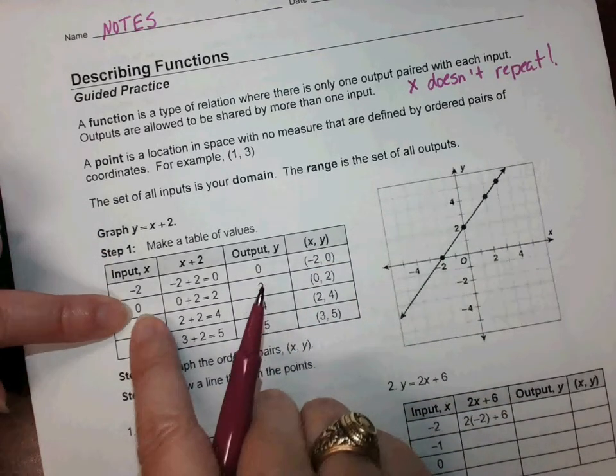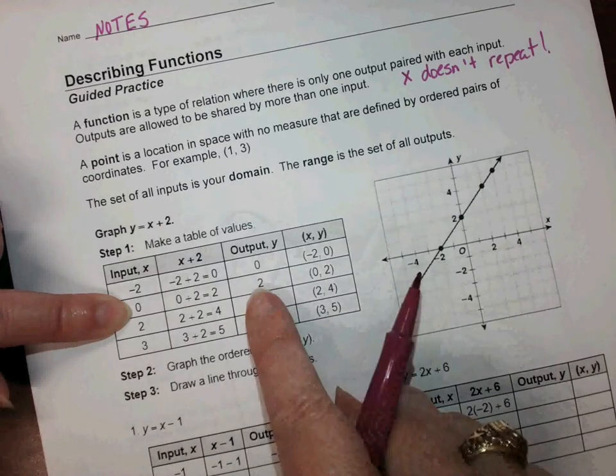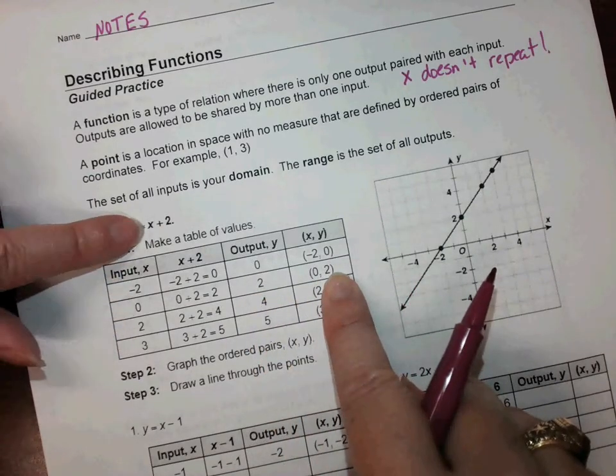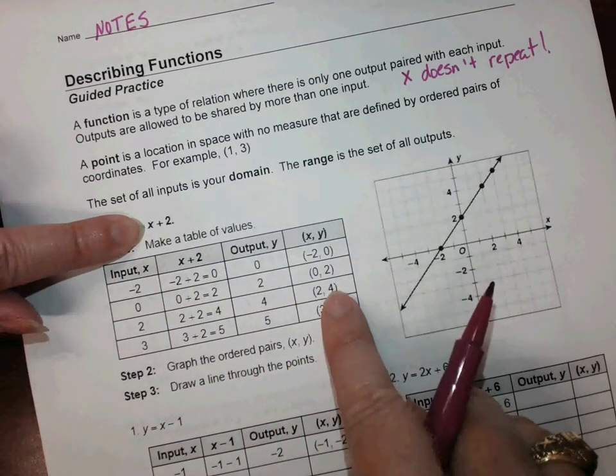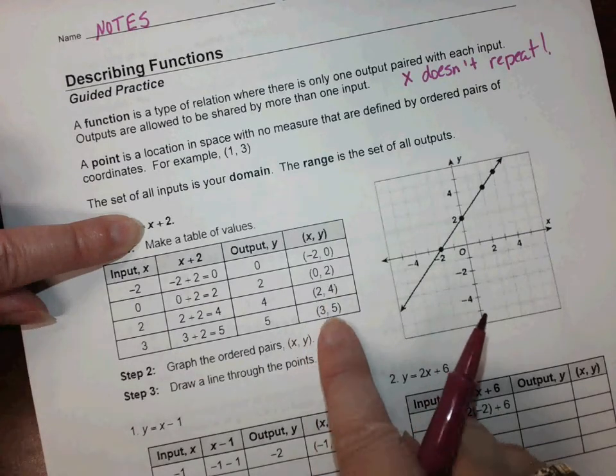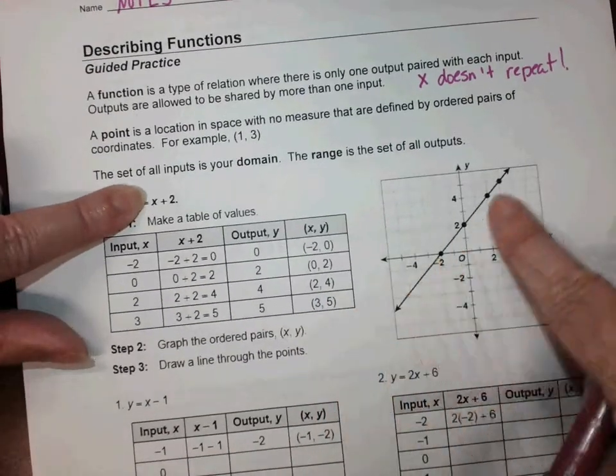So they input a 0. 0 plus 2 is 2. 0 and 2. Input a 2. 2 plus 2 is 4. Input a 3. 3 plus 2 is 5. And then they plotted the points here.